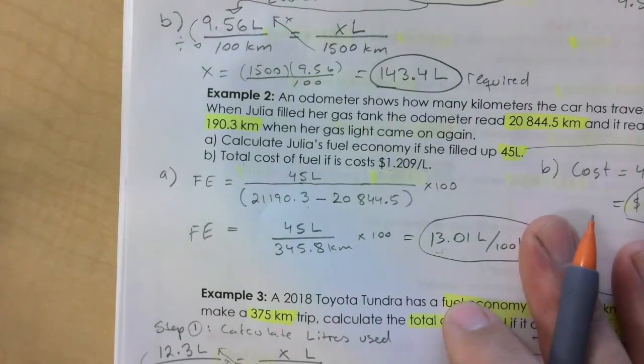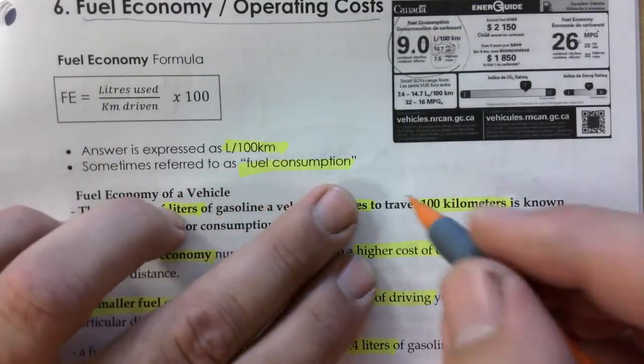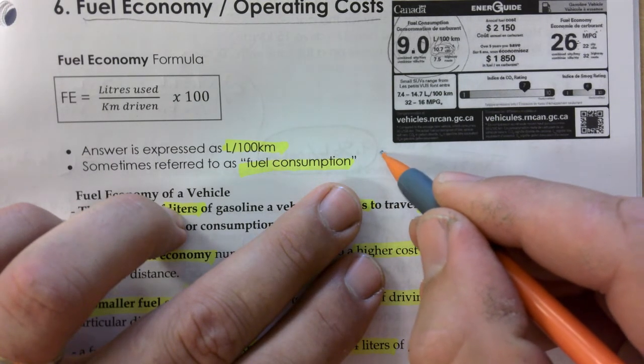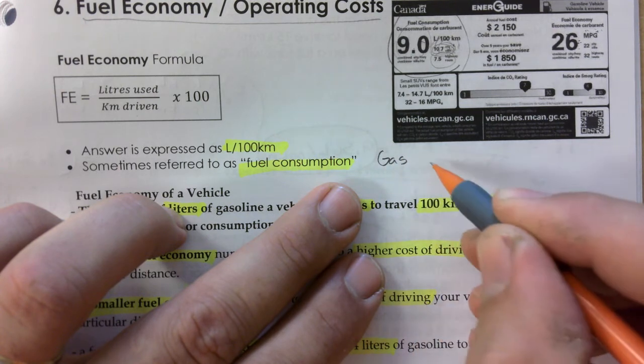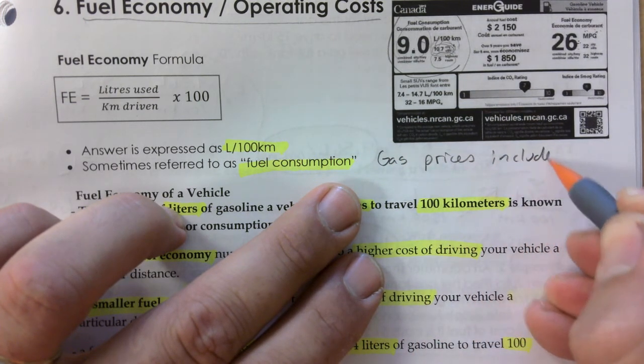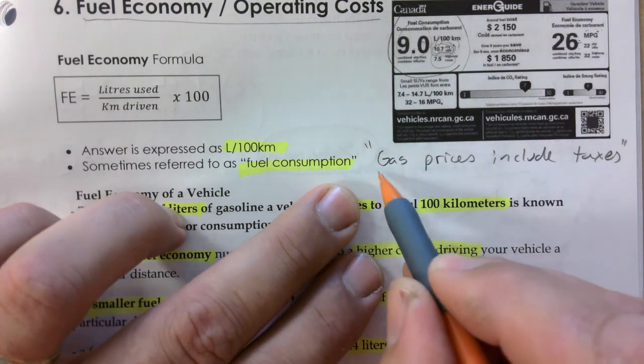Maybe I will add that. I want it more at the beginning. Maybe here somewhere. Gas prices include taxes.